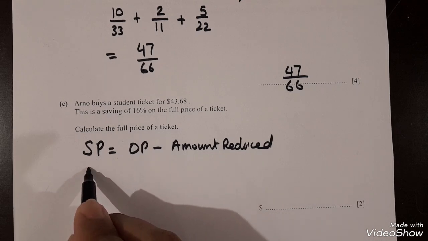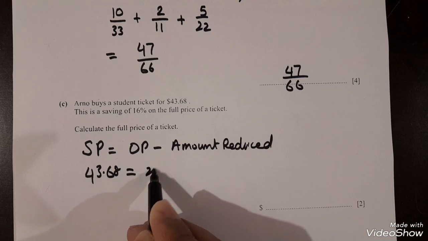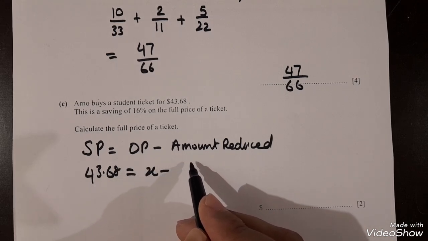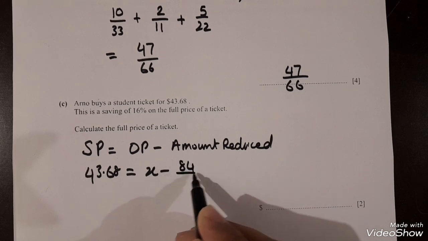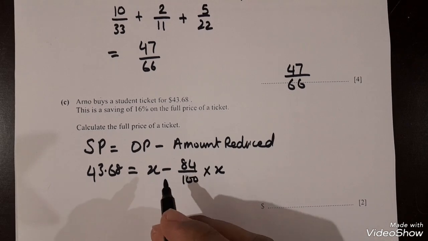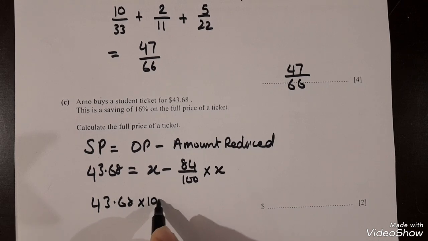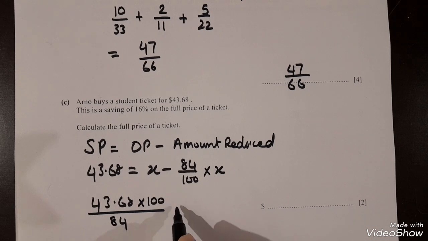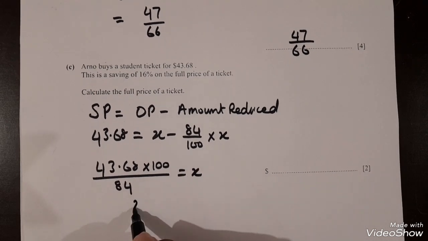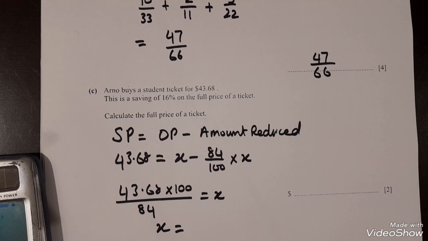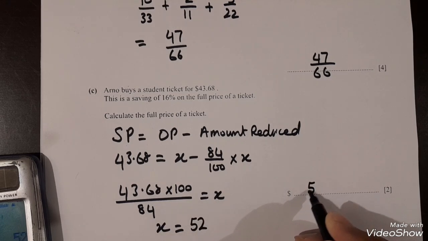So sale price is 43.68, which is equal to 84% of X. So what we will do is 43.68 into 100 divided by 84 is equal to X. So the value of X is, on calculator, 43.68 multiplied by 100 divided by 84, that will be $52. So the full price of the ticket is $52.